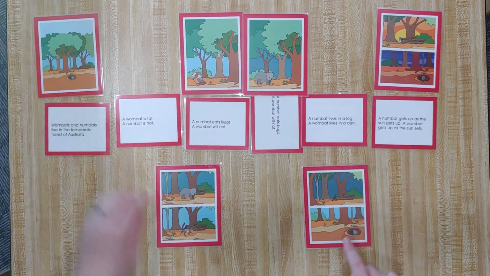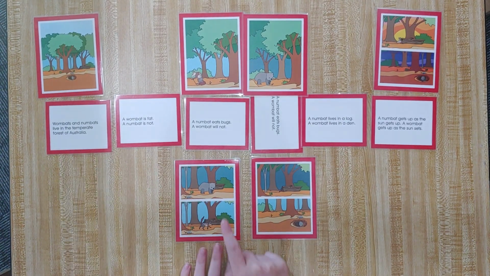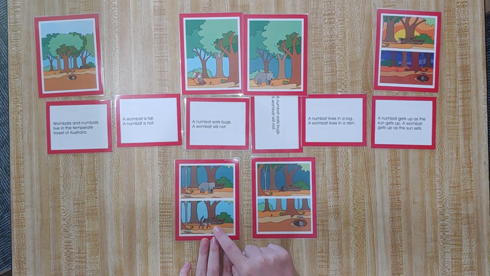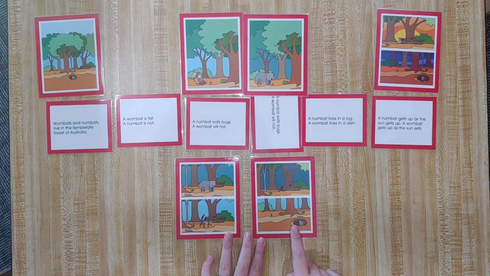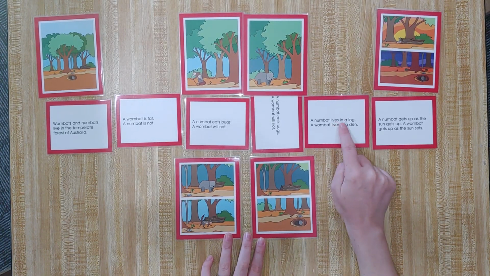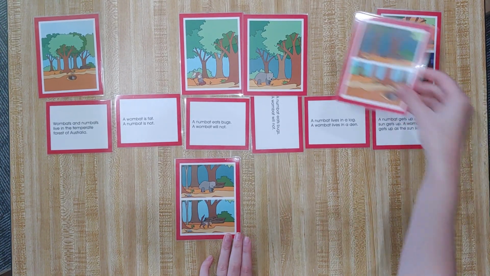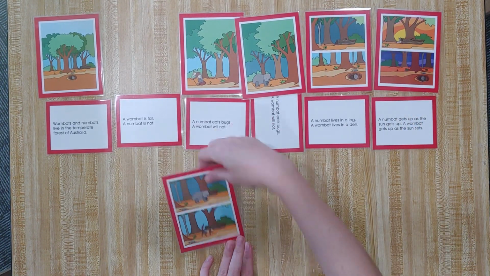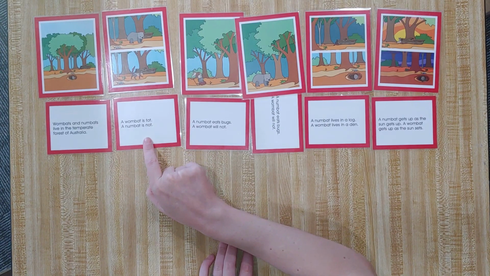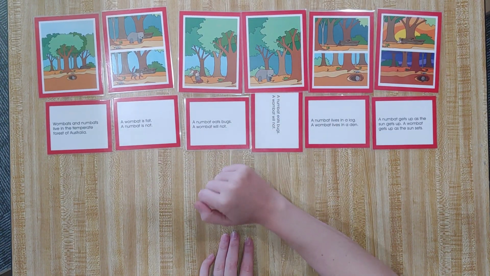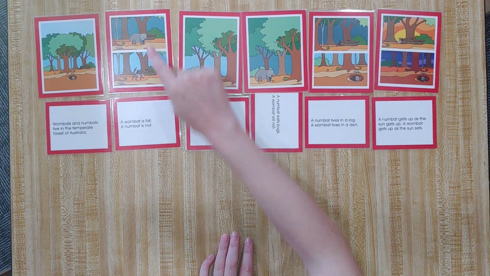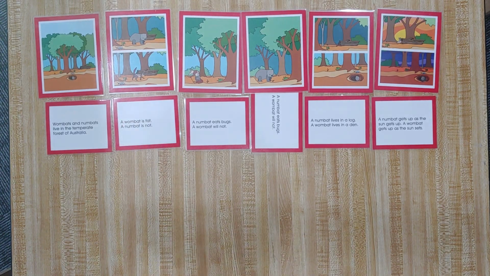that one. Okay, and then we have just pictures of them, and this one we have pictures of them in their homes. This one says a numbat lives in a log, a wombat lives in a den. This is them in their homes. Which leaves this one going for a wombat is fat, a numbat is not. And yeah, it looks like the wombat is adorably chubby and the numbat is more skinny.